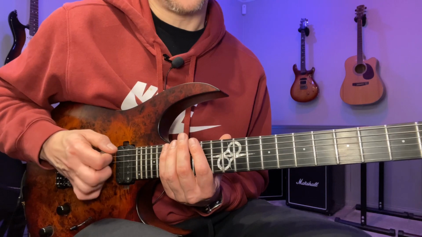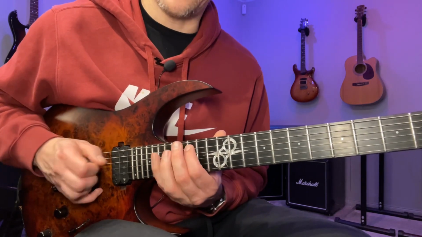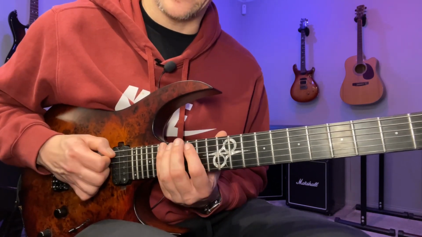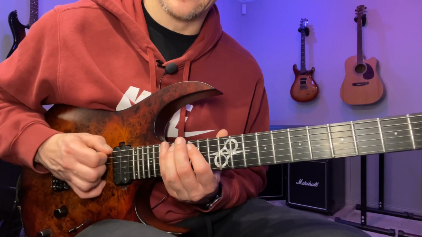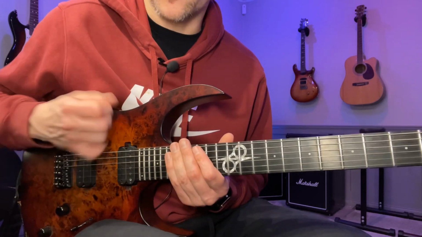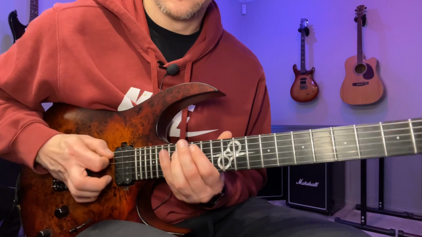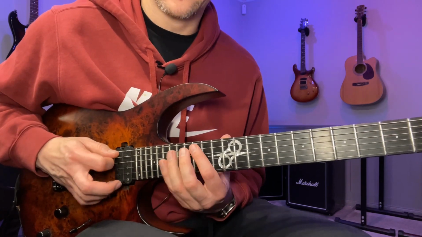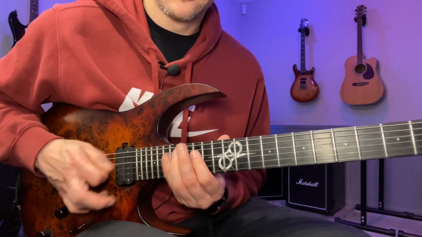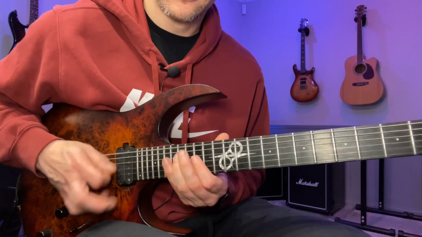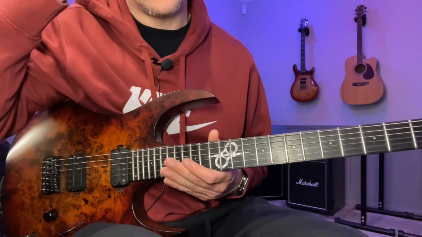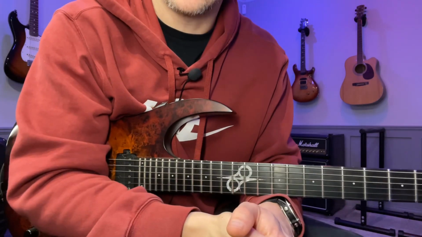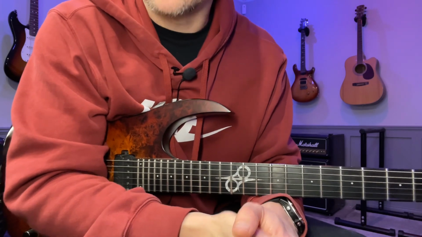So if we number the notes, first we played 1, 2, 3, 4, 5. Now we're gonna play 2, 3, 4, 5, 6. So you have to start with an upstroke, and then you start from the third note, fourth, and so on.